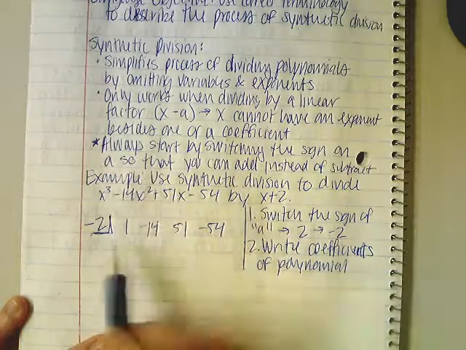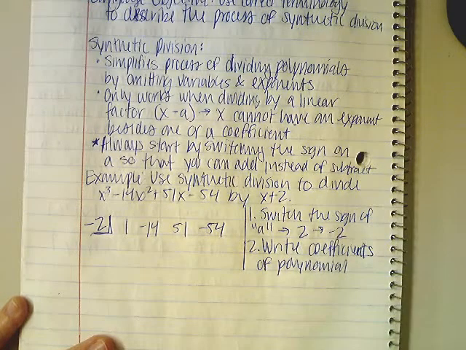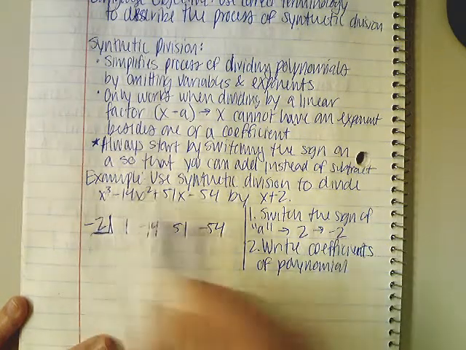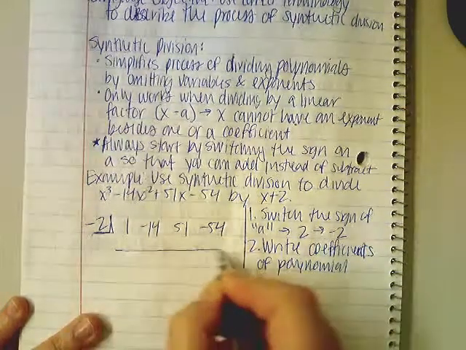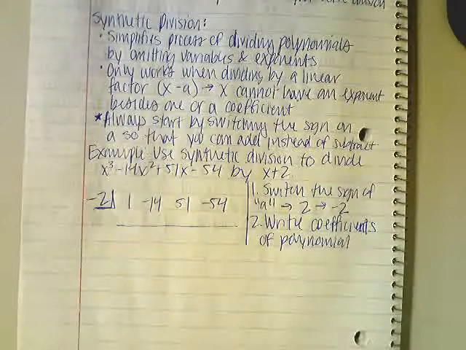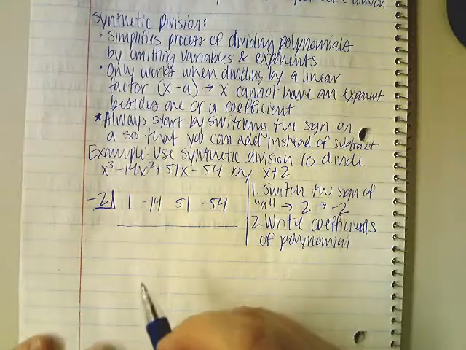Again, one thing you do have to pay attention to is if it skips degrees. This one does not, so I don't need to put placeholders, but just like polynomial long division, if it does skip a degree, you do need to put a placeholder of 0. We don't need to worry about that in this example, but that's one thing to keep in mind.